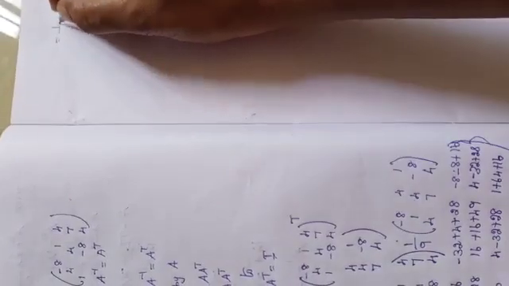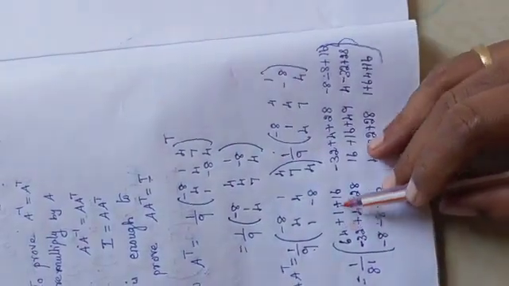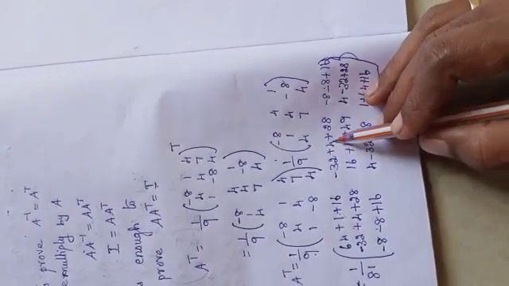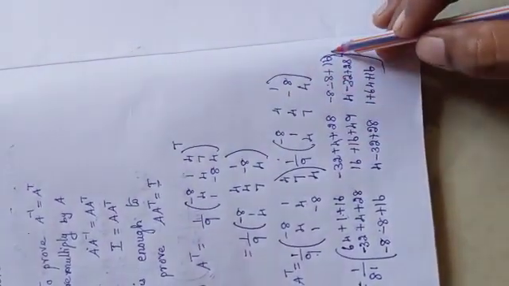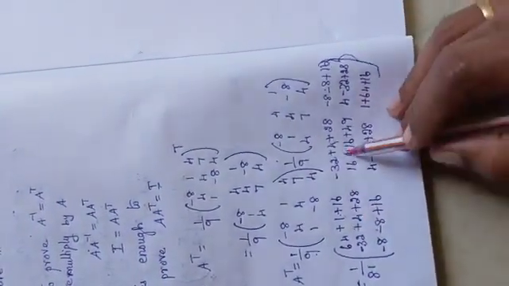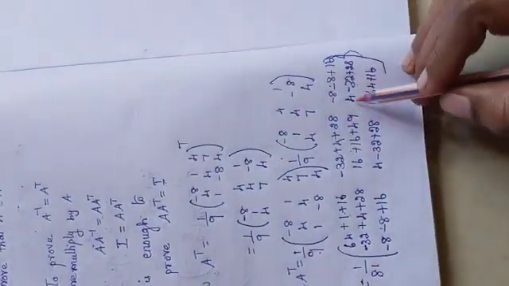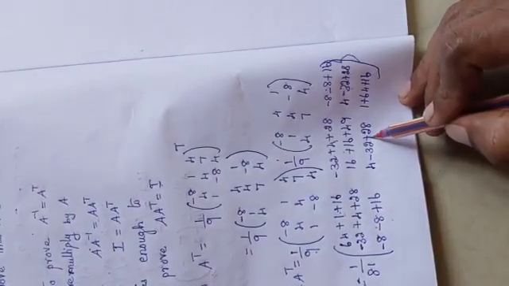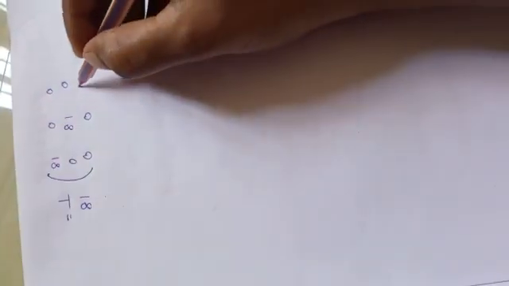Which is equal to 1 by 81 into, see here all the values. 16 plus 1, 65, 75, 81. See, this is 0. See here, minus 8, minus 8, minus 16 plus 16, 0. And here, minus 32 plus 32, 0. Here, minus 16 plus 16, 0. Minus 32 plus 32, 0. So, when we write here, we will be getting 81, 0, 0, 0, 81, 0, 0, 0, 81.